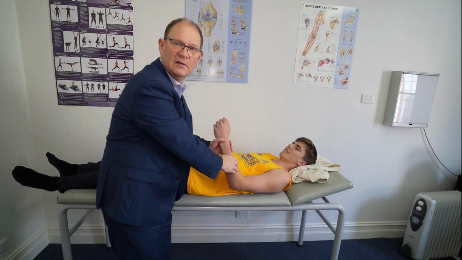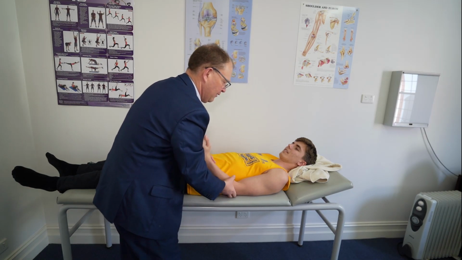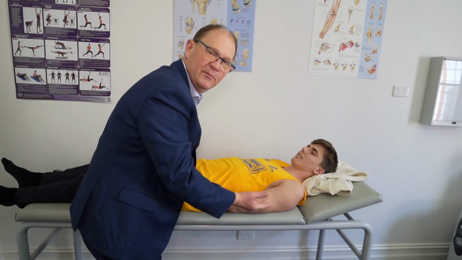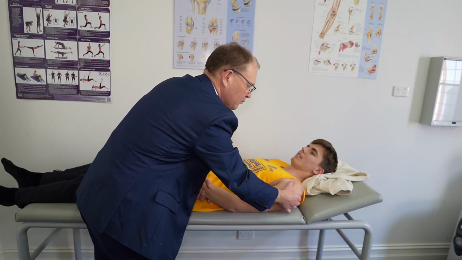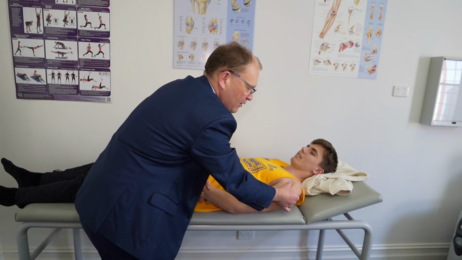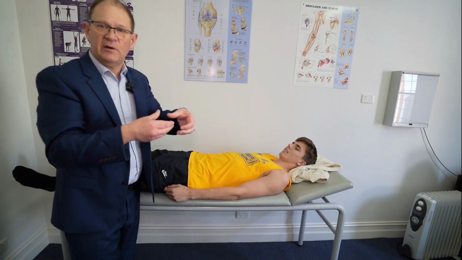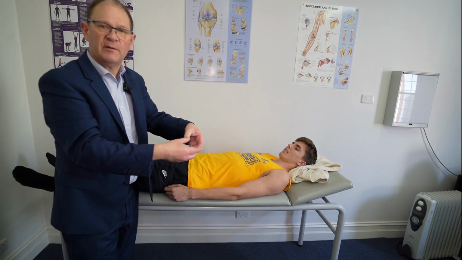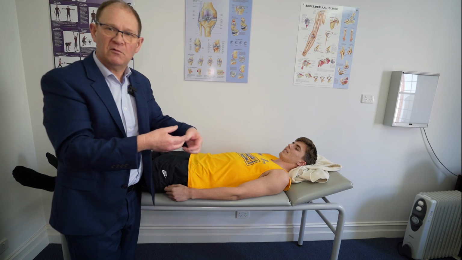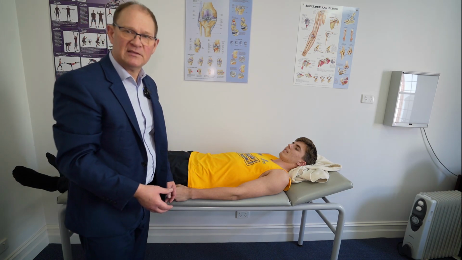We can test for anterior-posterior instability by allowing the arm to go very floppy, and just hold it in the arm, and just with the other hand, just try and mobilise it posteriorly and anteriorly. It's almost subluxing the shoulder forward and backwards. If there's a degree of instability, the shoulder should come forward about 50 degrees normally, but if it comes further forward or further back, when you do that ballotment of the shoulder, that suggests some laxity.